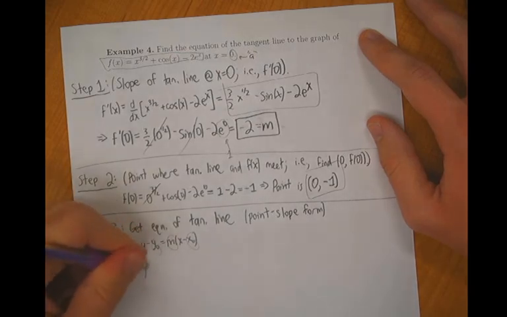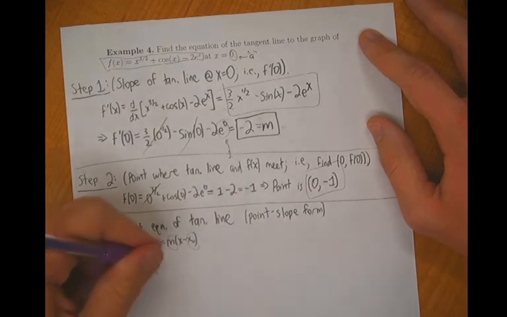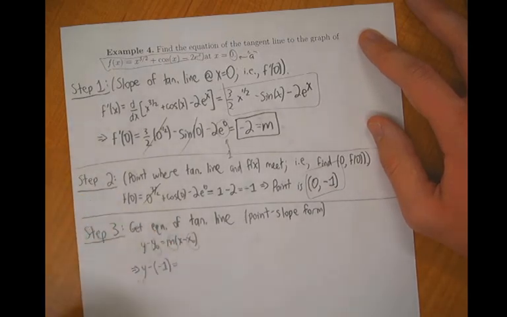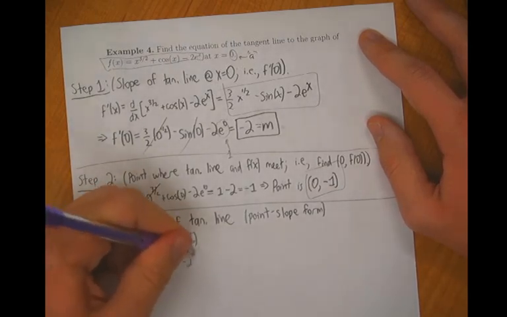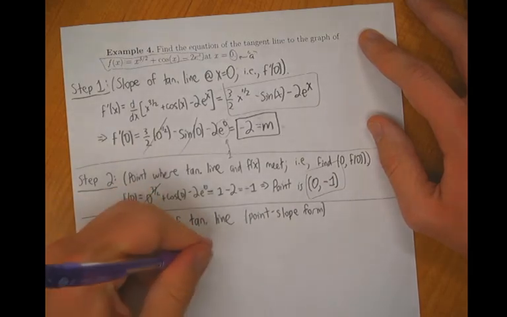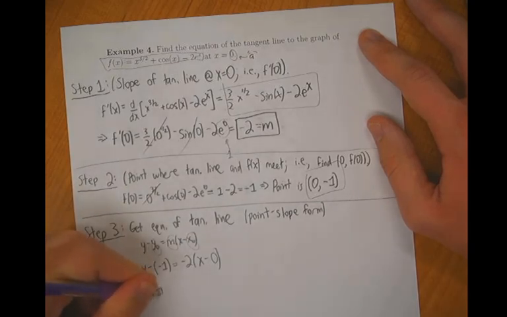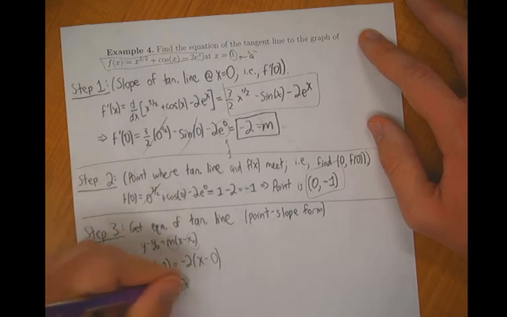So we have y minus, well, negative 1 will be our y coordinate, equals m, which is negative 2, times x minus our x coordinate, which is 0. So we have ultimately y plus 1 equals negative 2x, or if you subtract 1 over to the other side, y equals negative 2x minus 1.